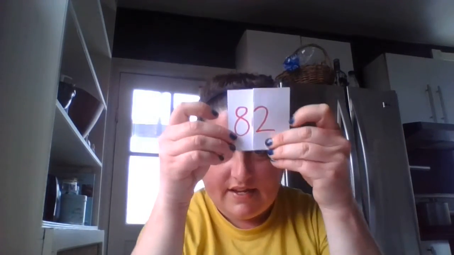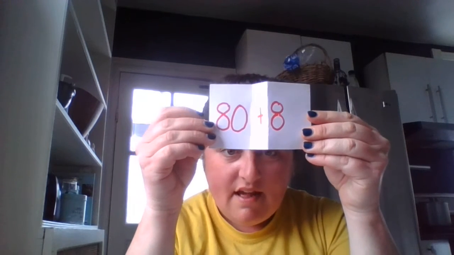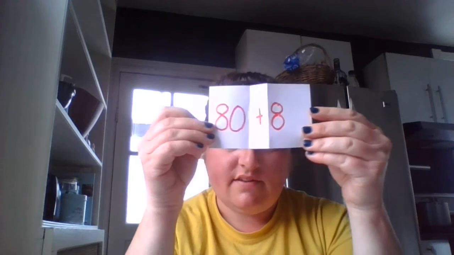If we were to expand 82, we would stretch it out and it would be 80 plus 2. What do you think 85 would be? Yeah, 80 plus 5. And if we stretched out 80 plus 8, and then we put them together in standard form, it would be 88. So 80 plus 8 is 88. 8 tens, 8 ones.